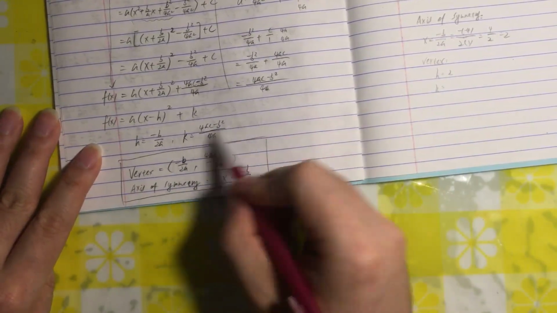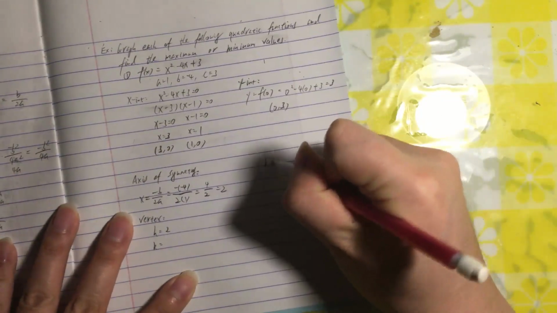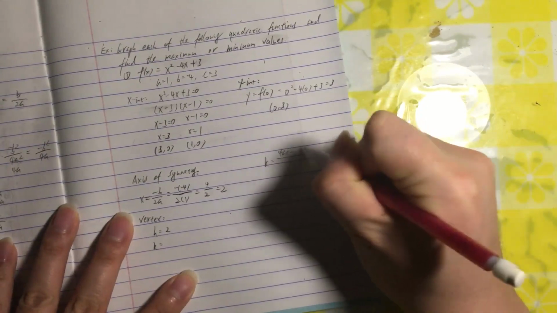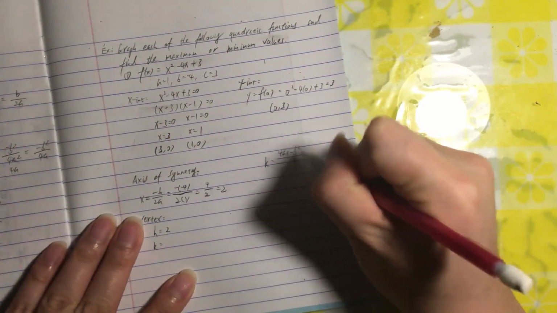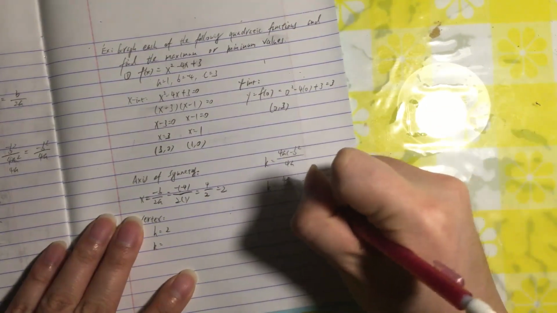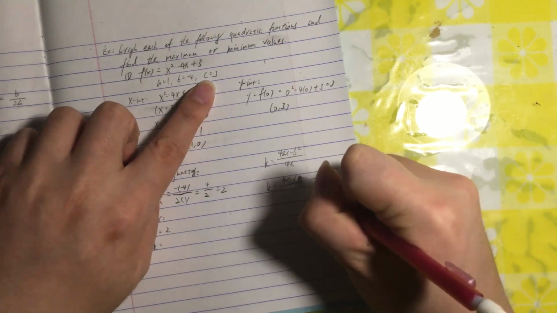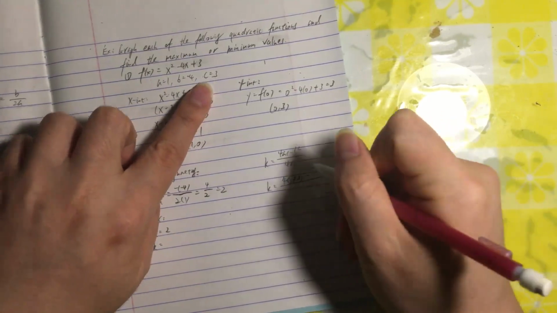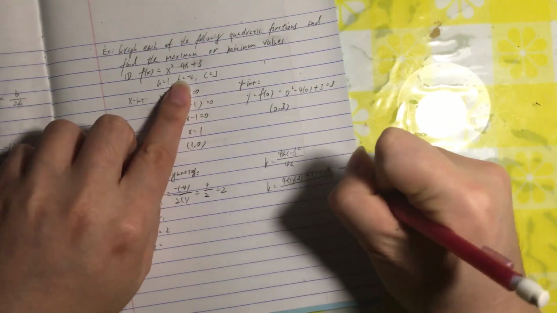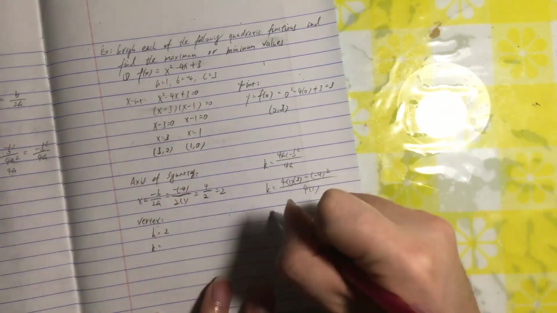If we use the formula, we get k equal to 4 times a, which is 1, times c, which is 3, minus b squared, b is negative 4, all over 4a, with a being 1.